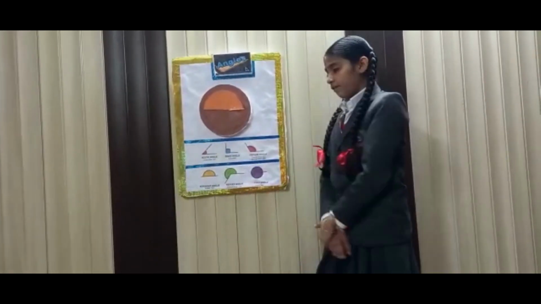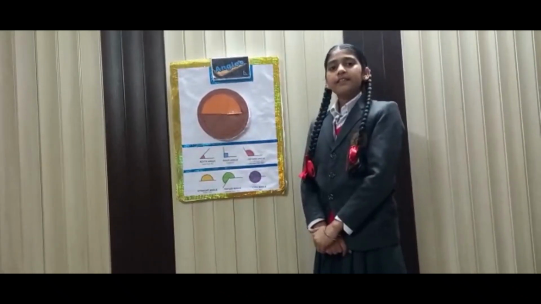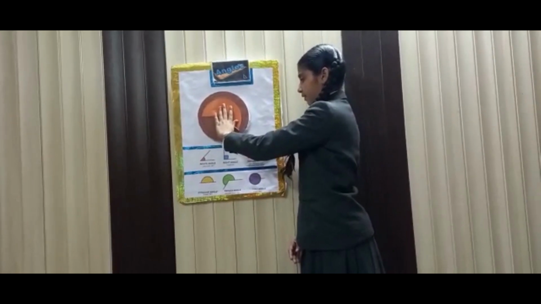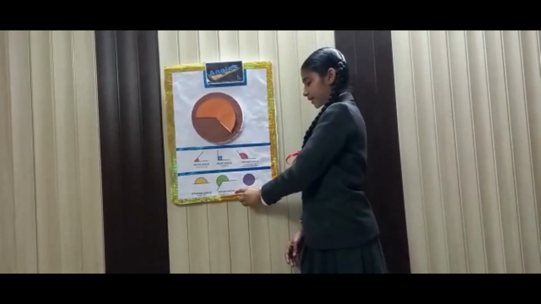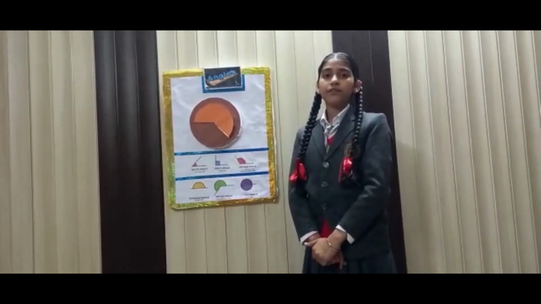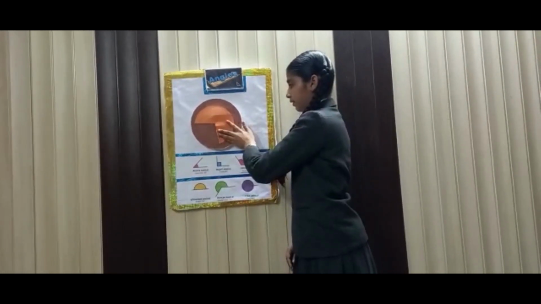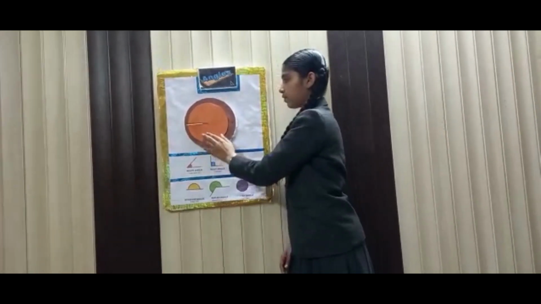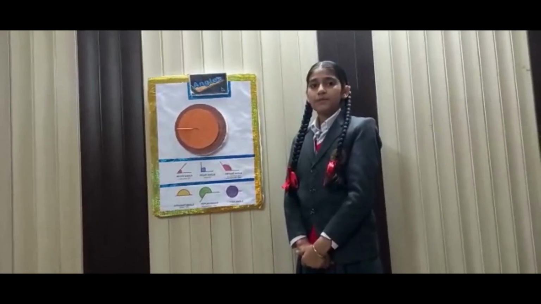Next is reflex angle. Reflex angle is greater than 180 degrees but less than 360 degrees. So let's make reflex angle. So this is our reflex angle. Next is full angle. Full angle is also known as complete angle, that is of 360 degrees. So let's make full angle. These are full angle. So this is my model on different types of angles.